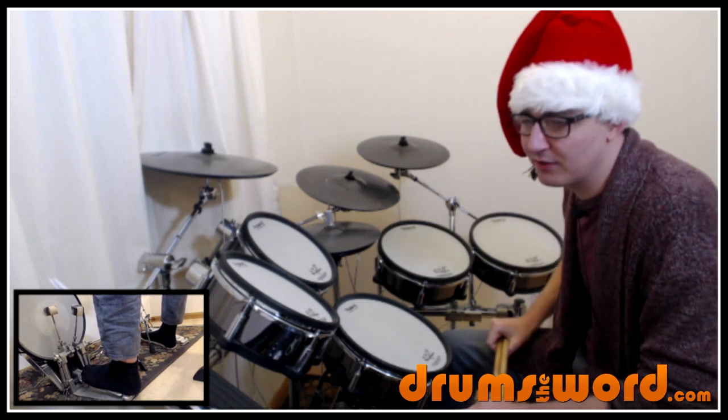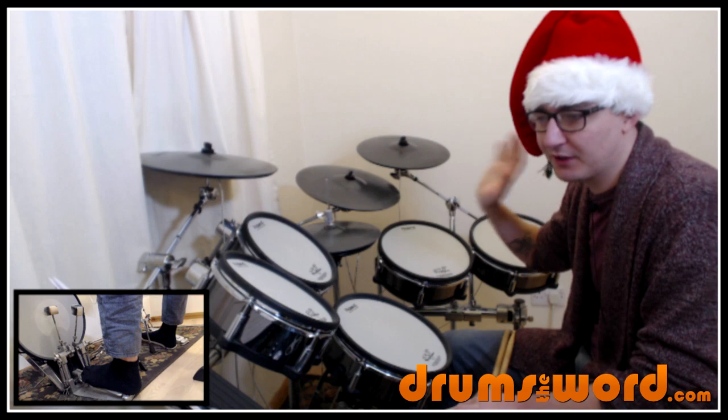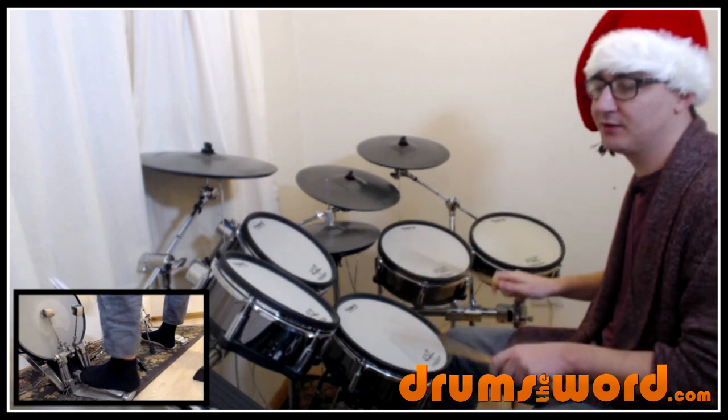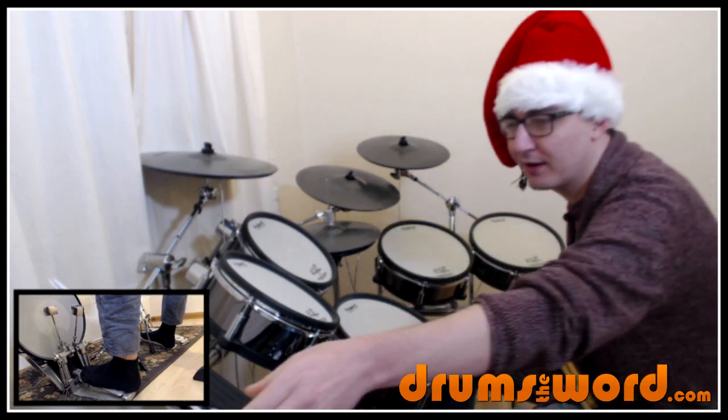So then we go into verse 3, 8 more bars of groove starting with the crash cymbal. Bridge 4, exactly the same as our previous bridges. It ends with the 1, 2, 3, 4, exactly the same as we had previously.